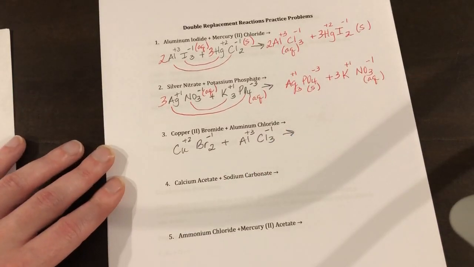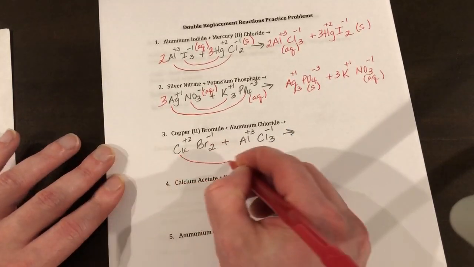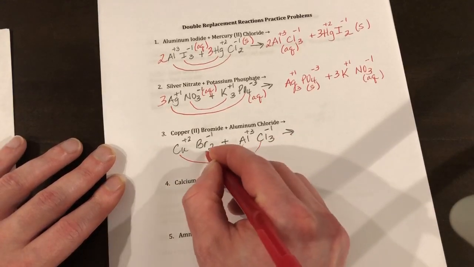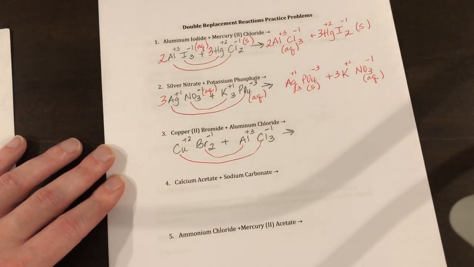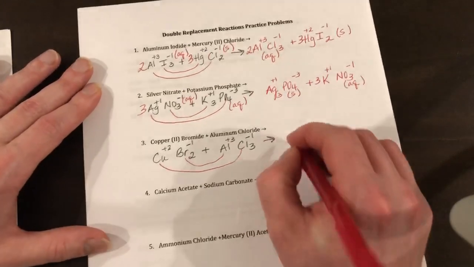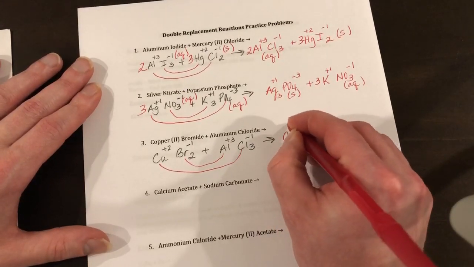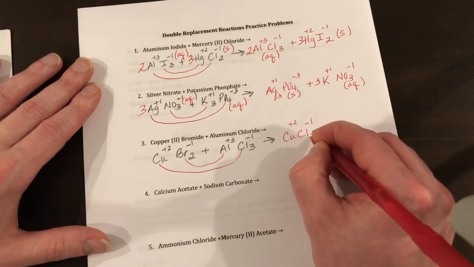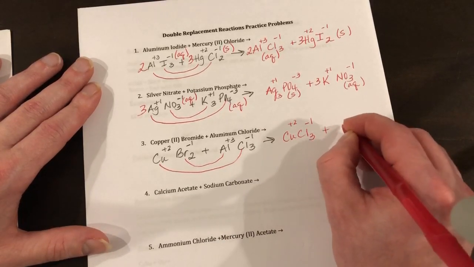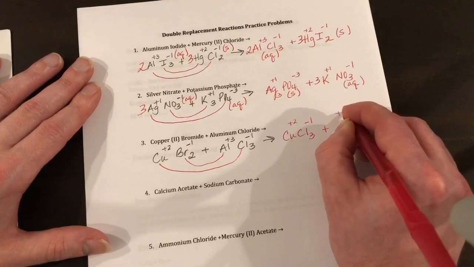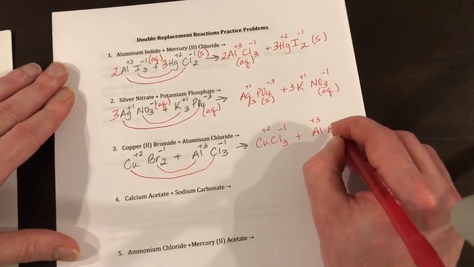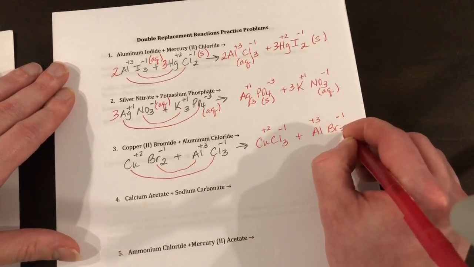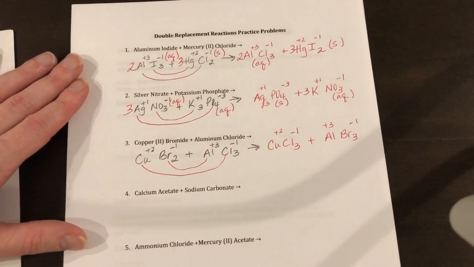Now, we're going to take our outer two ions and put them together, and our inner two ions and put them together. So, copper has a +2 charge. Chlorine has a -1 charge. Looks like that. Aluminum has a +3 charge. Bromine has a -1 charge. So we crisscross, and it looks like that.